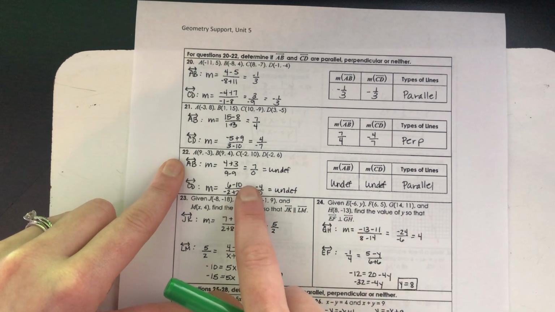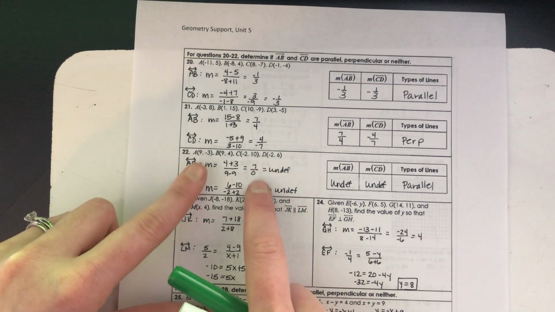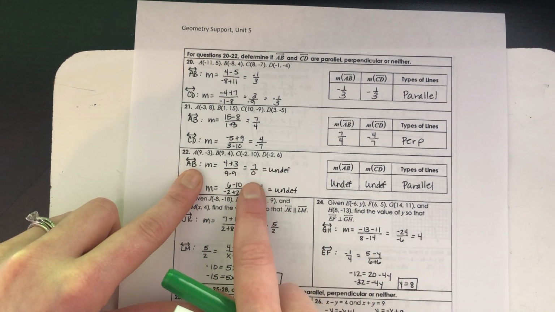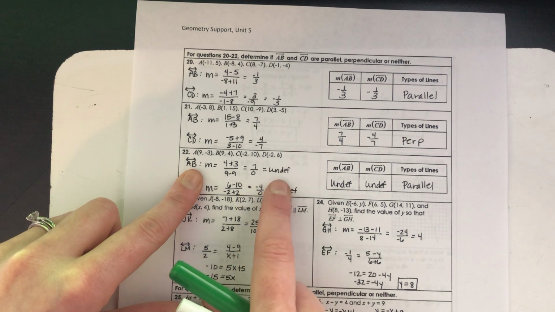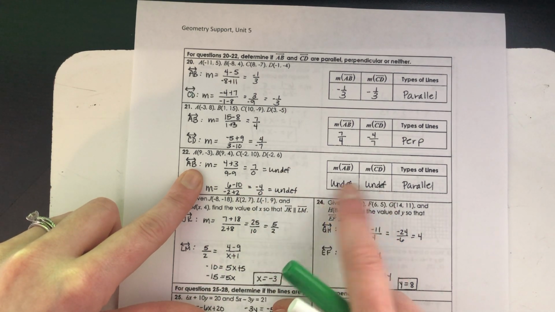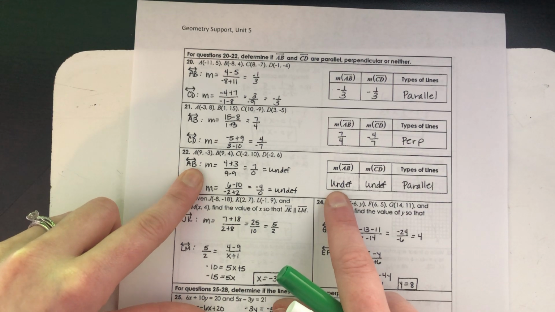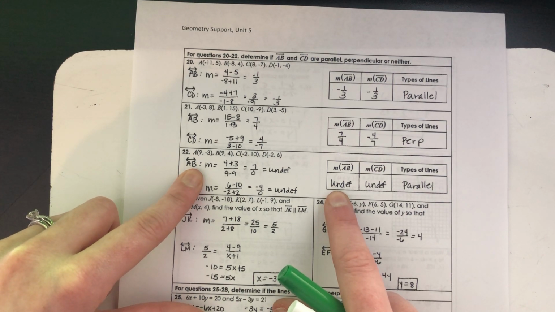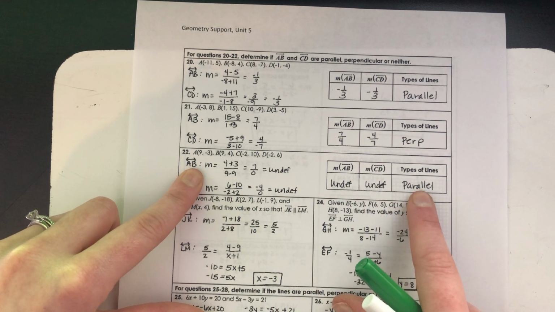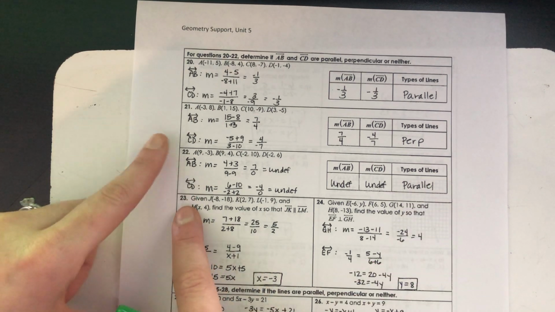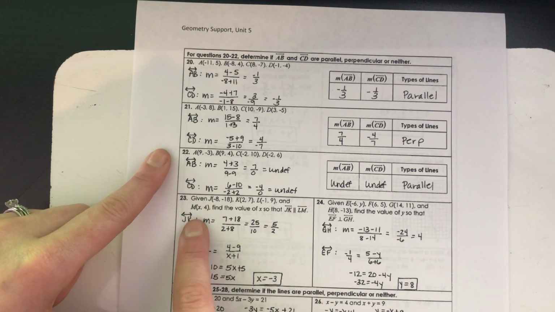Now in number 22, same idea, find your slopes, but if it's dividing by 0, you can't divide by 0, so that's an undefined slope. They're both undefined here. That's still technically meaning they both have the same slope, so they're parallel. Okay? 23 gives you 4 points.